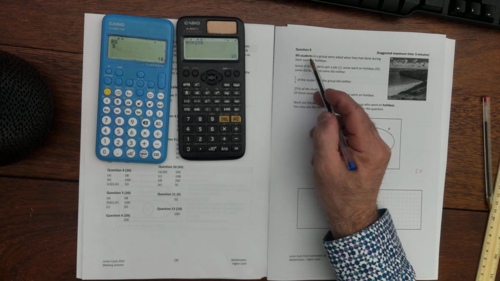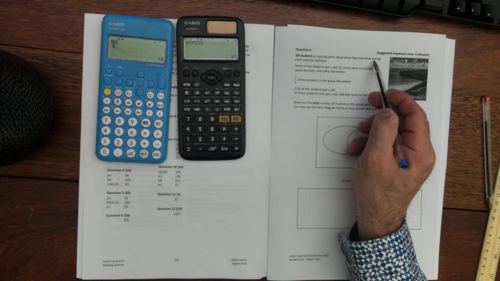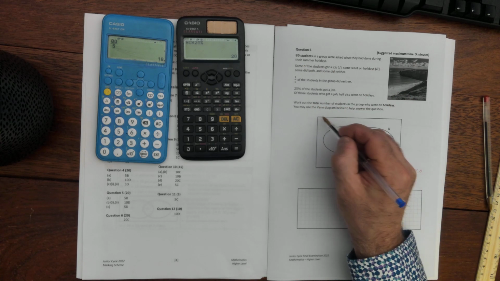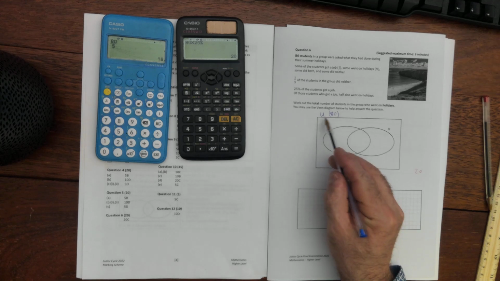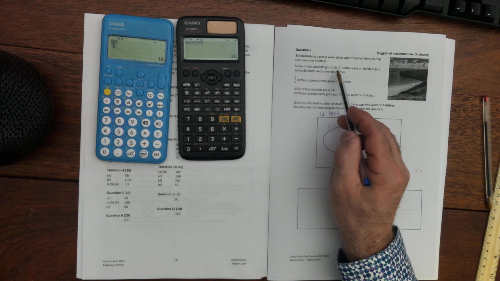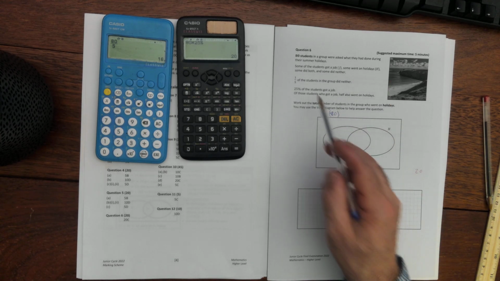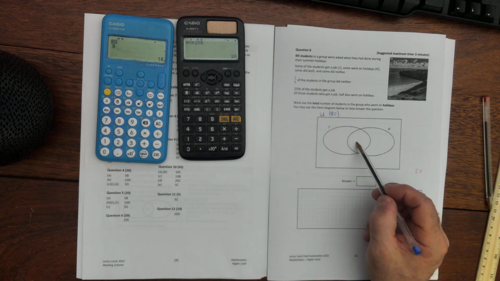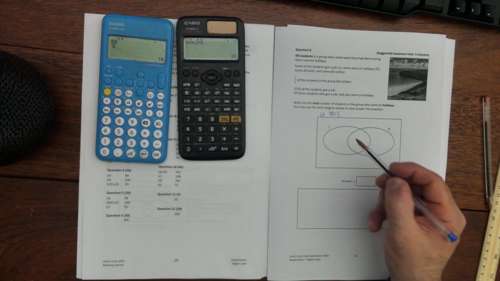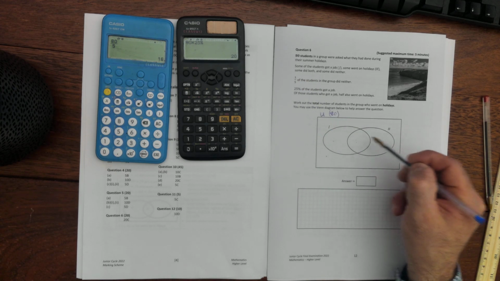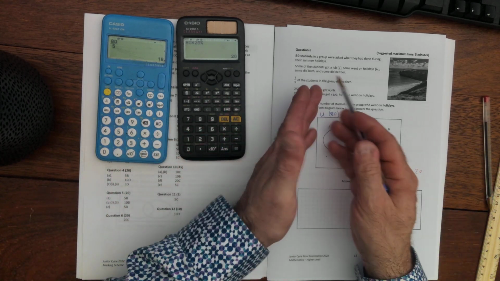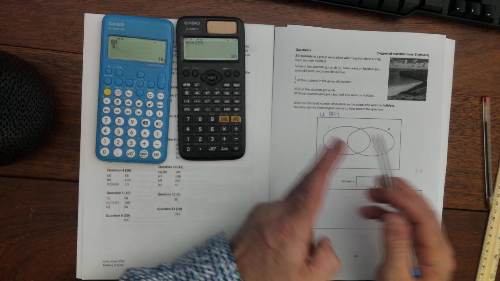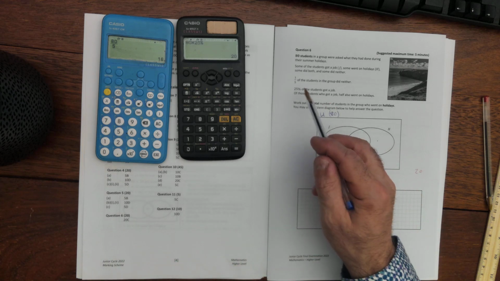80 students in a group were asked what they had done during their summer holidays. I'm going to add that information by saying the size of the universal set is 80. Some of the students got a job, some went on holidays, and some didn't. Some did both, some did neither. Those are the 4 typical regions you'd expect when you have two different attributes in a two-set Venn diagram.